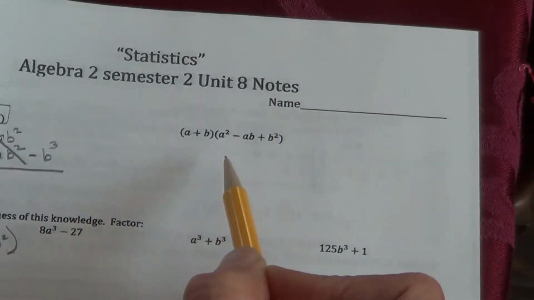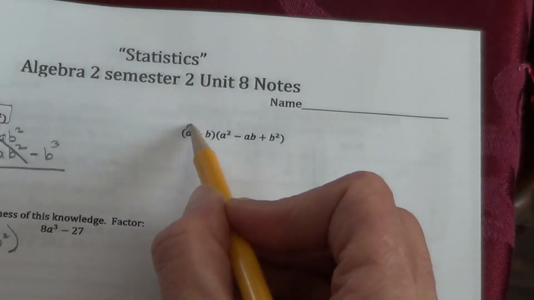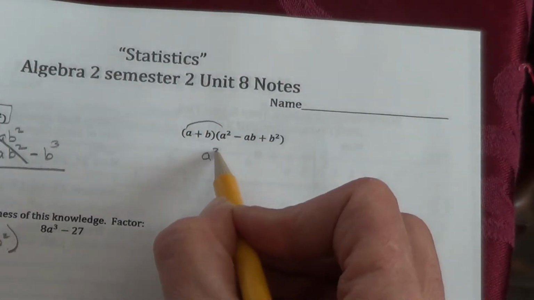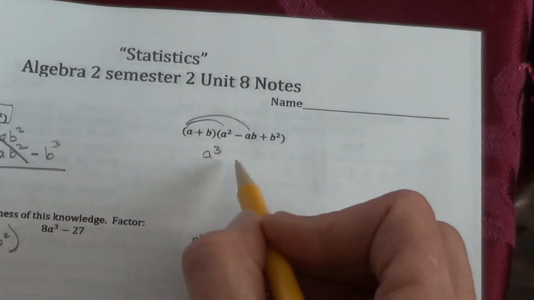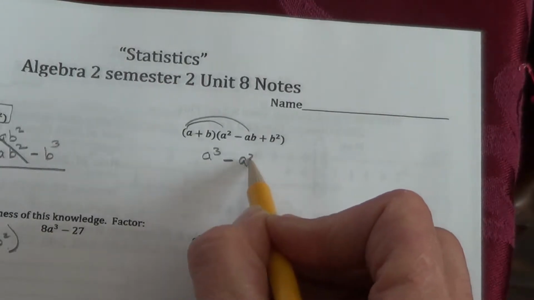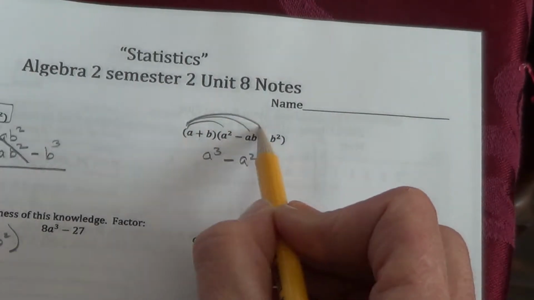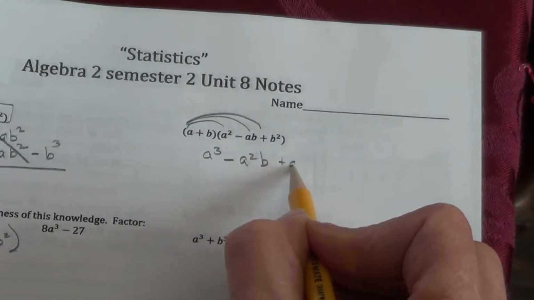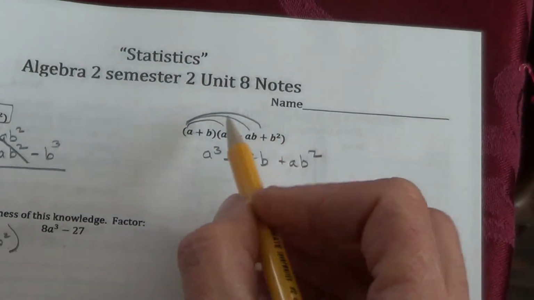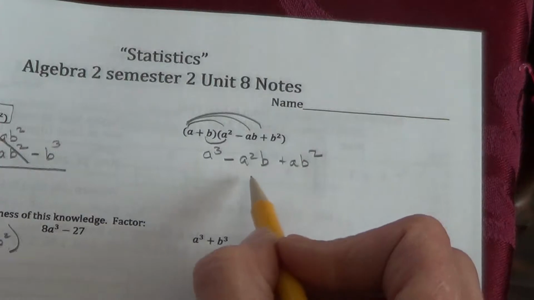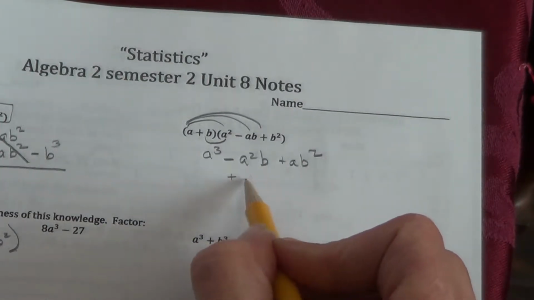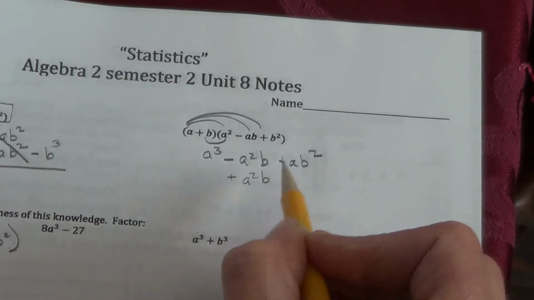Now let's multiply this. A times a squared is a cubed. A times negative ab would be a negative a squared b. A times b squared would be a positive ab squared. Positive b times a squared is a positive a squared b.